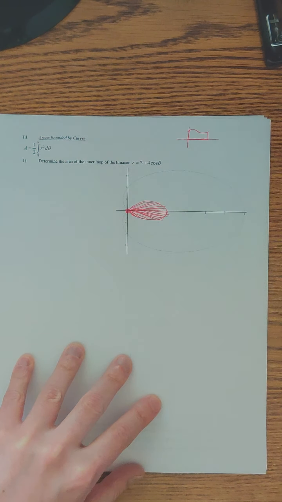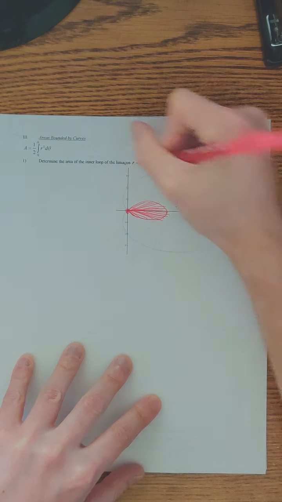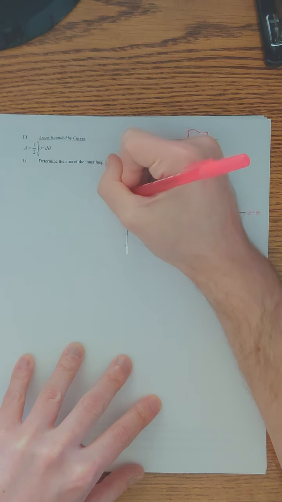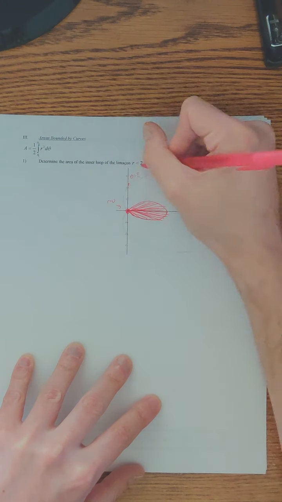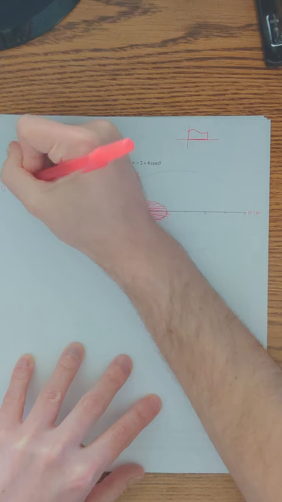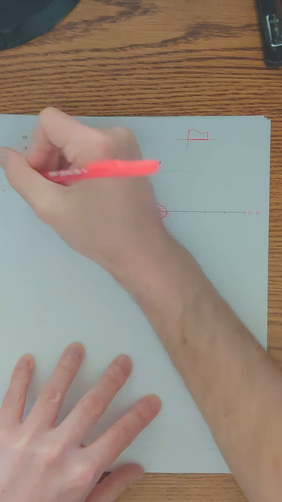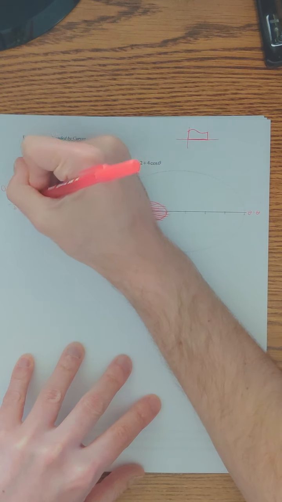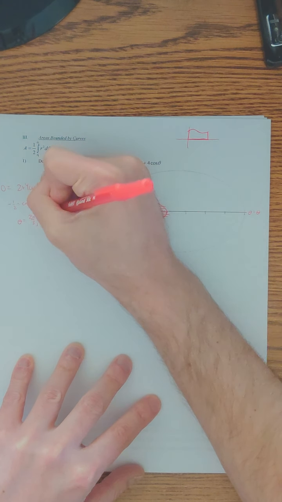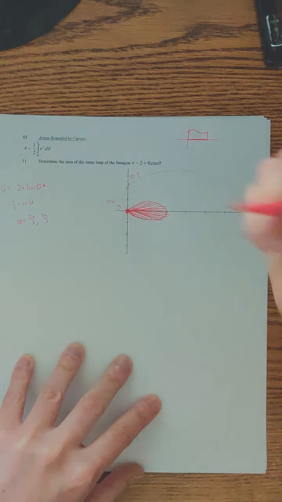The only problem is we need to figure out what theta is. So again, here's where theta is 0. Here's where theta is pi over 2. Here's where theta first hits the pole, so r is 0 there. So I set r equal to 0 and solve, and I get negative 1/2 equals cosine theta. So we get that theta is 2 pi over 3 and 4 pi over 3, which makes sense.